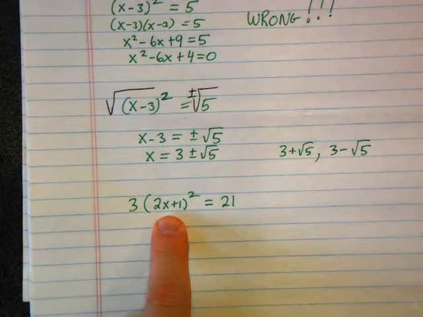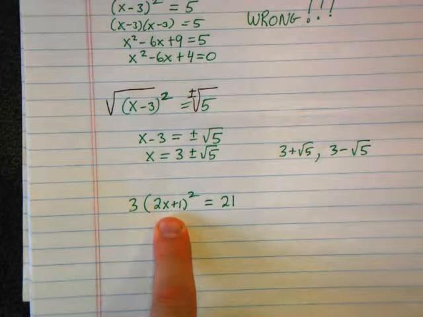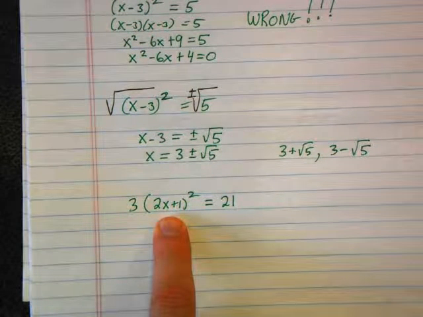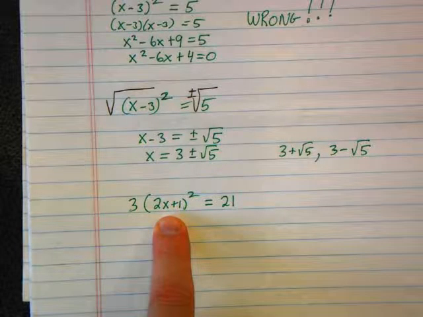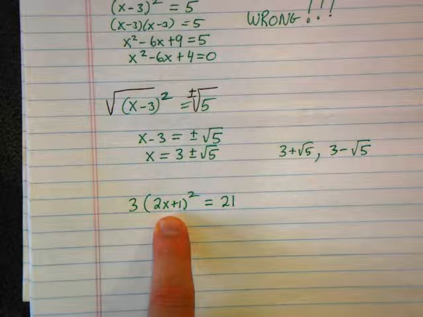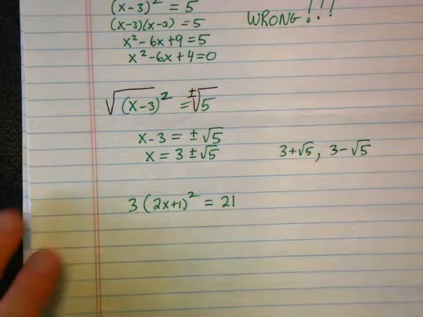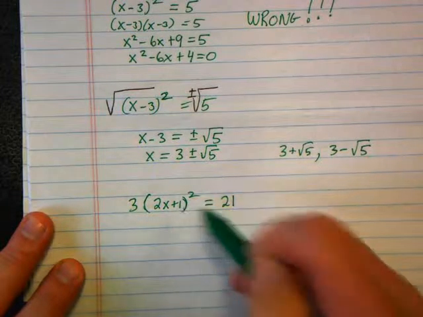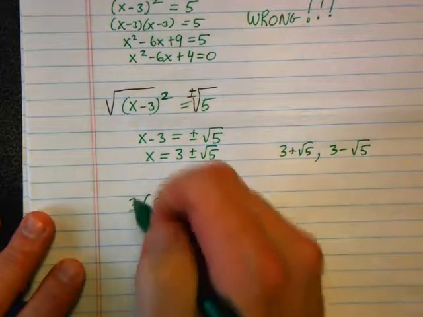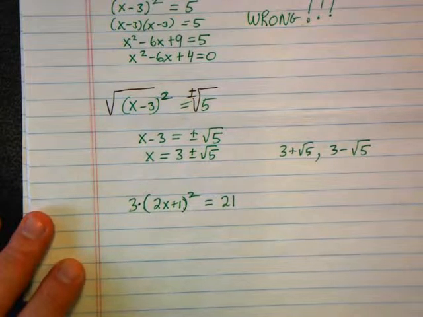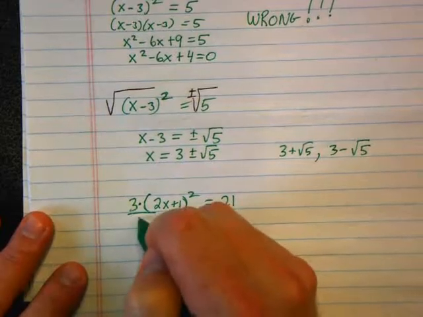Square root both sides is a great idea, but there's one thing you need to do before you square root both sides. Not subtract by 3, but rather divide by 3. Right, you want to get the parenthesis thing all by itself. We divide by 3 because that's connected with a multiply. So what you want to do when you see these parentheses with a square, you want to get the parenthesis by itself.